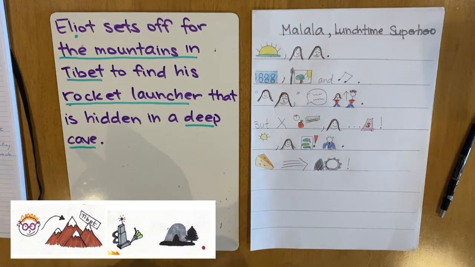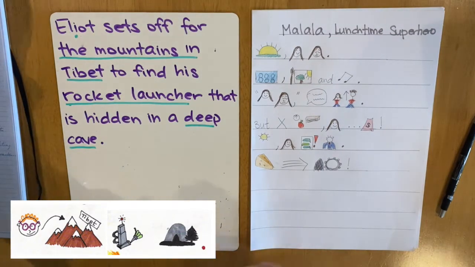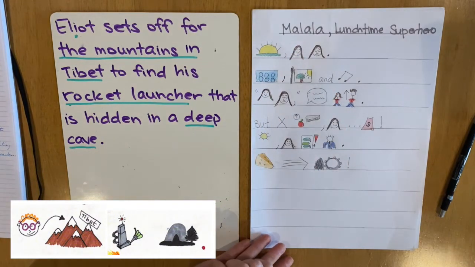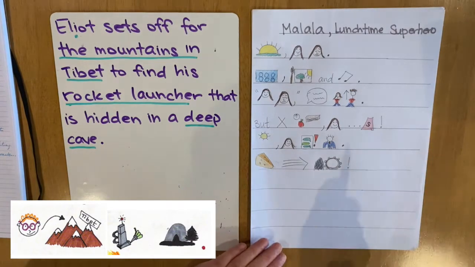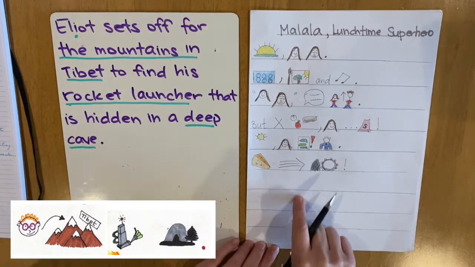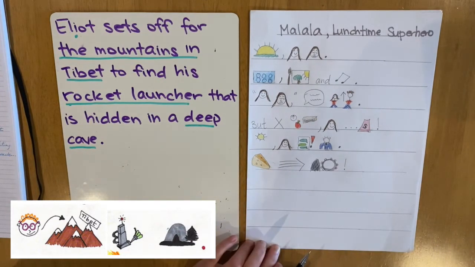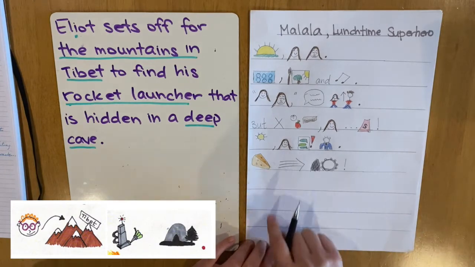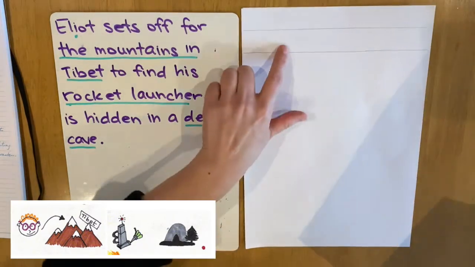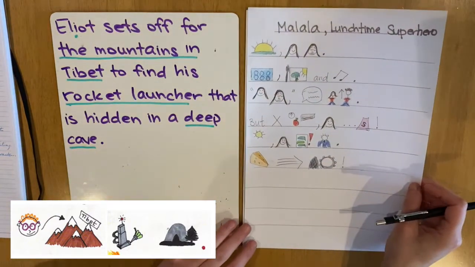So for the rest of your story, it's going to be very specific to what you have written about. So I'm going to do my example about Malala, and then you are going to use your own ideas to make your story about your character. I'm going to carry on using the story map that we did the other day because I have all this space and I don't want to waste it. I've seen that some of you wrote to the end of your page, so if that's the case, you just need to get a new piece of paper with some more lines.